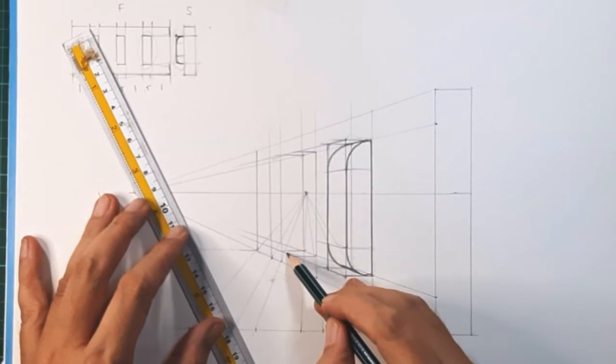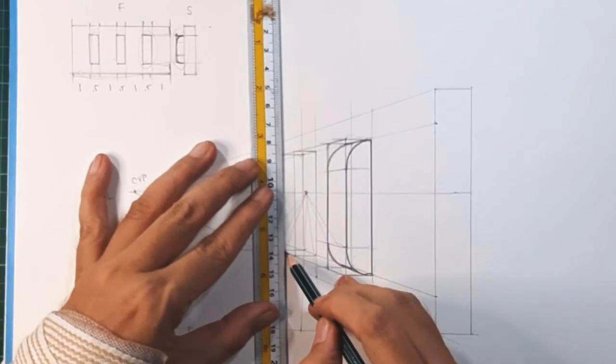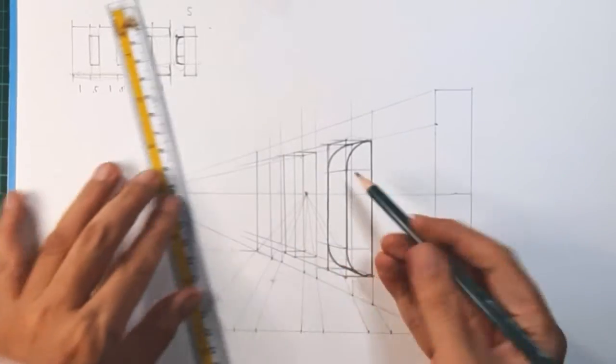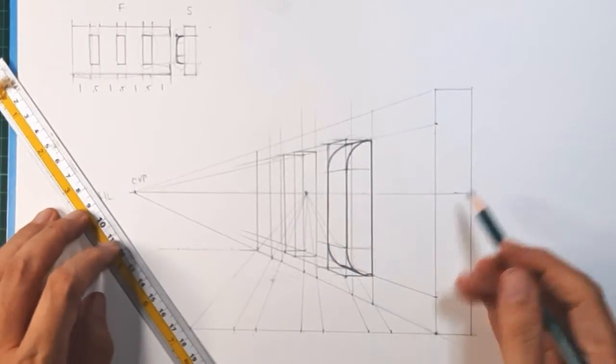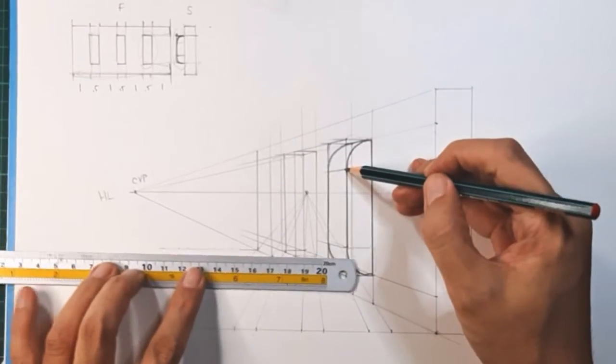And then you have your intersections right there. We can build that box. So we now have that second box.